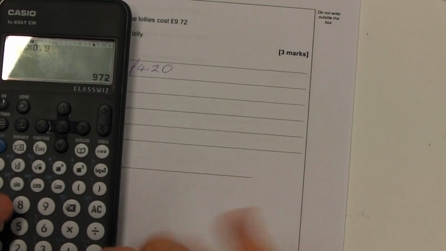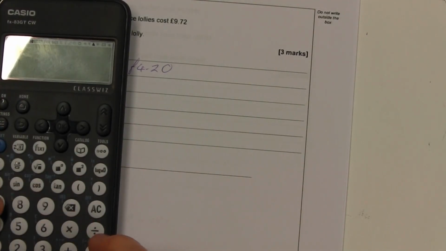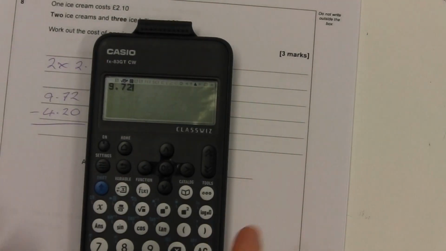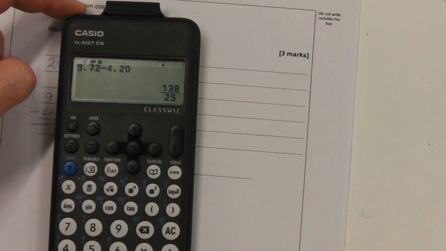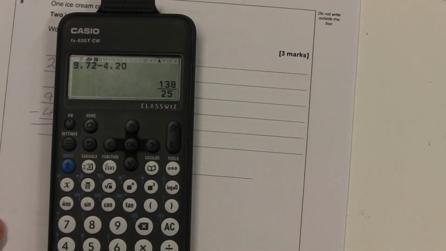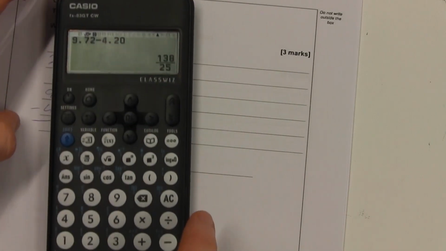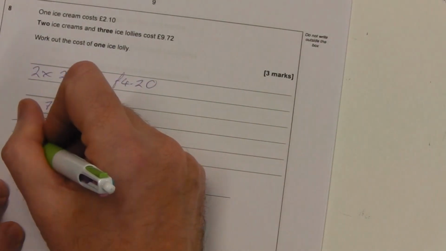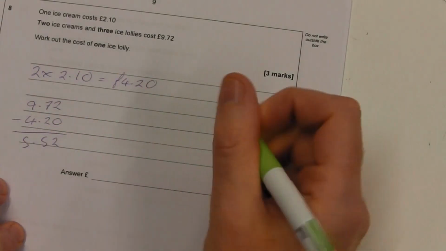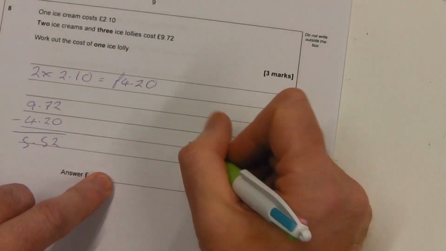So £9.72, take away £4.20, and we are left with, and again, it came up with it in a fractional form. Remember, new calculators, new process, no SD button. Press format at the bottom, and then we just scroll down to decimal. And there we have our answer of £5.52.